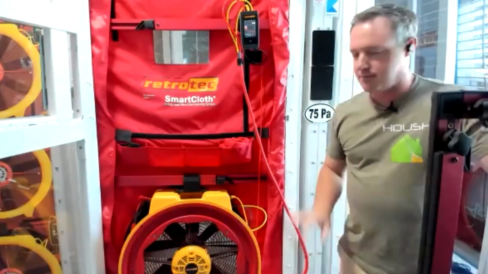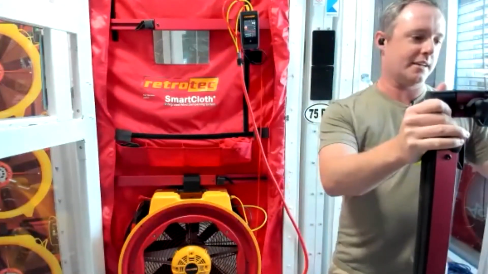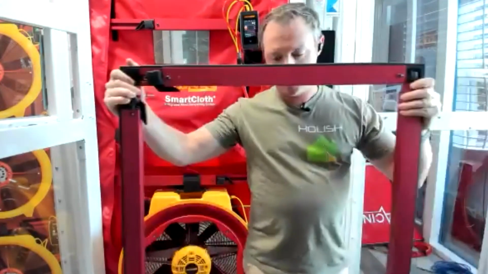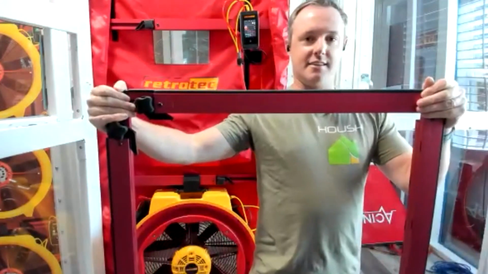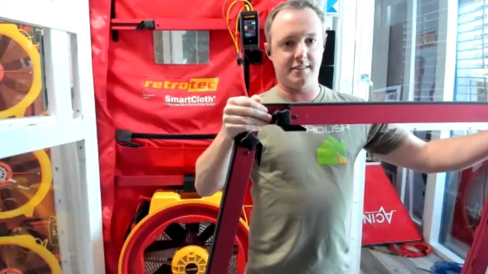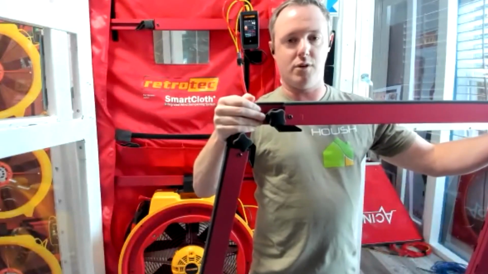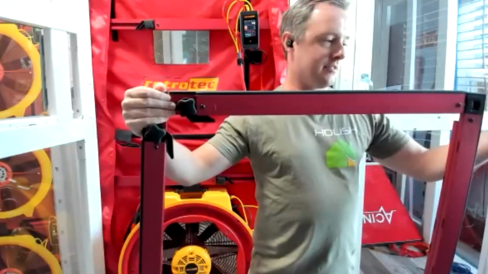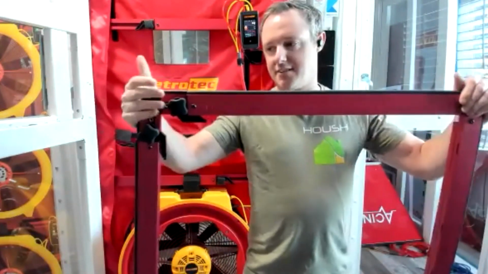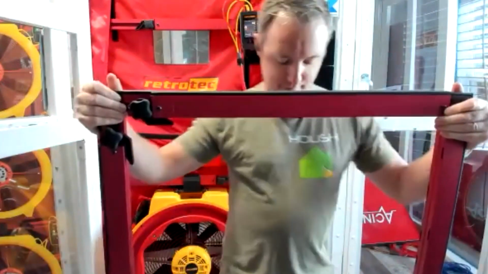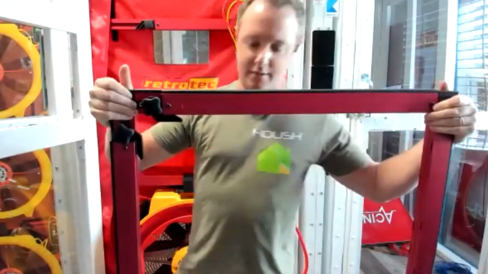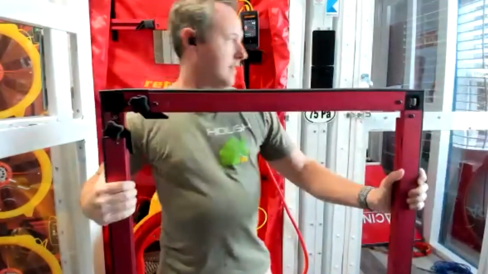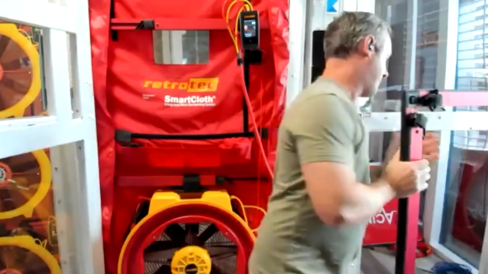So I'll pull that DM32 down again. But before I put this frame away, to take it apart, you can just stand it like this and slide it over like that, and it all comes apart in one motion. Back in the day, or with other manufacturers, you have to unhook each side one by one, and it takes a little while. With this one, it just snaps apart in one motion. So that's the blower door frame.